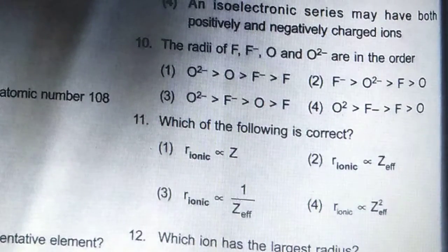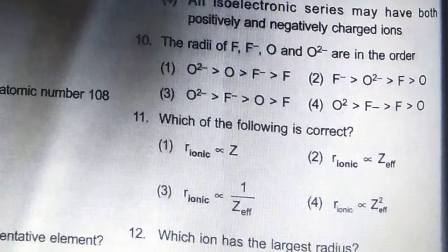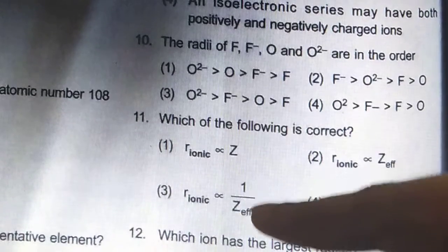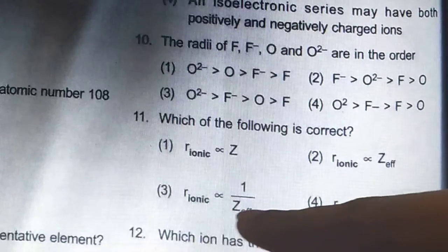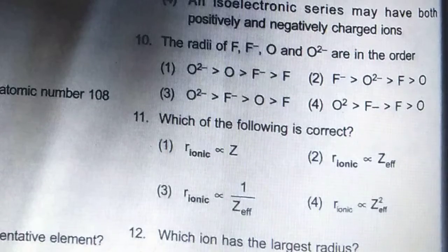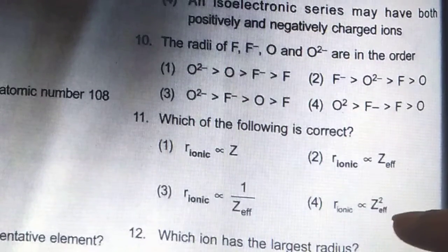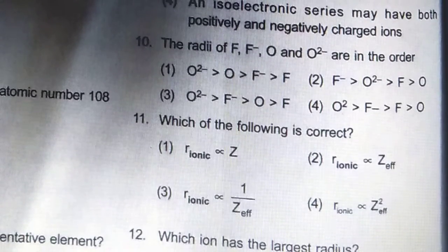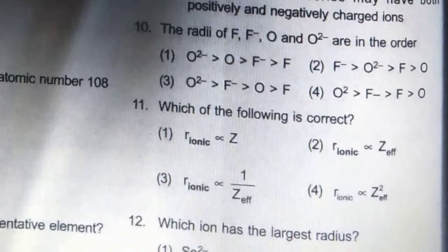Z alone is absolutely not possible, because radii go with the effective nuclear charge, Z effective. So the first option is wrong, the second is wrong. If you are talking about the third, ionic radii is inversely proportional to Z effective. That is correct. If radii increases, Z effective decreases. If Z effective increases, radii will decrease. So it is inversely proportional. Now the fourth option is Z square. Z square we never use in chemistry for ionic radii.